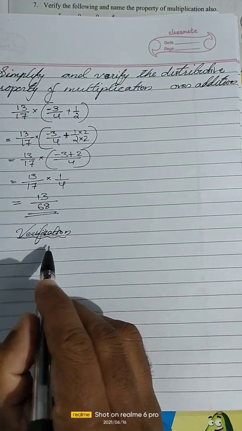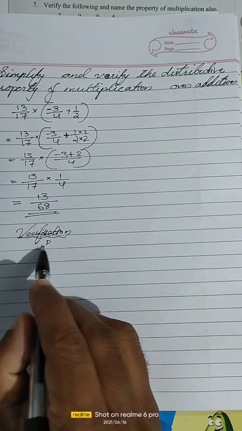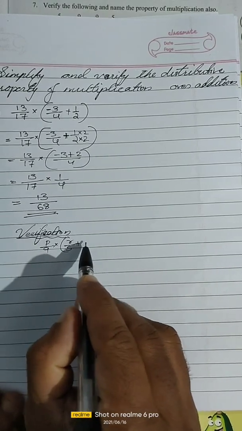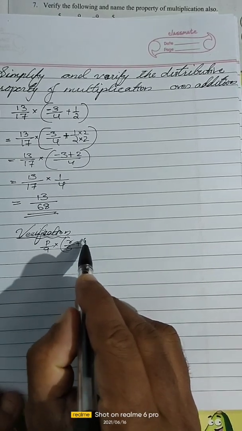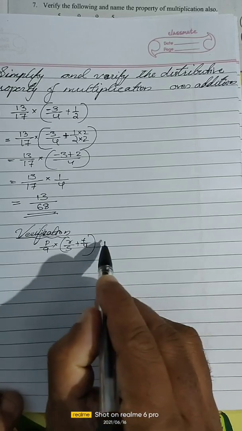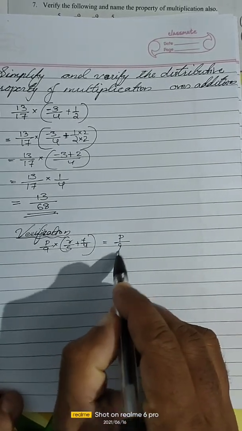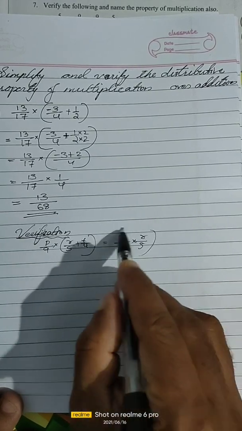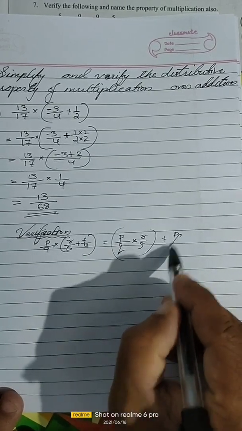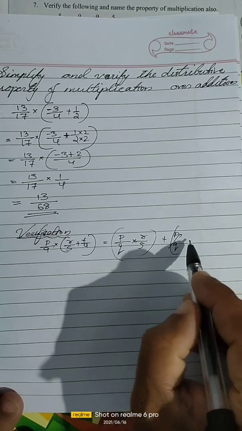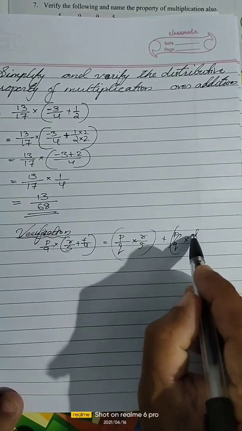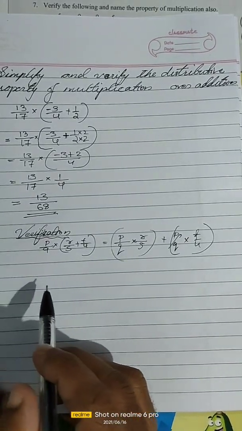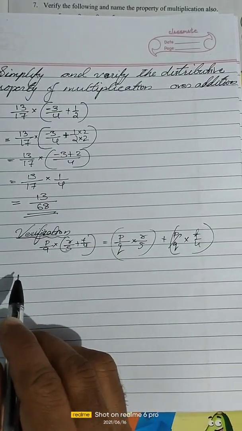What is the distributive property? The distributive property says that P upon Q into R upon S plus T upon U is equal to P upon Q into R upon S plus P upon Q into T upon U. This is the distributive property. So here we are giving different values to the variables.